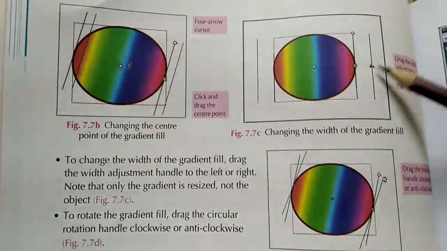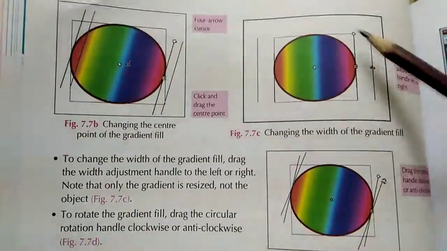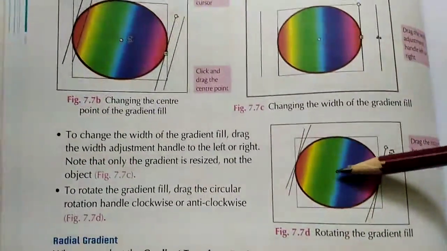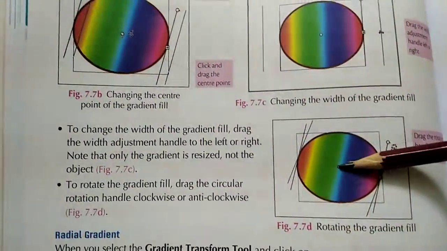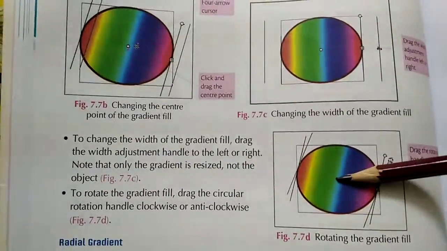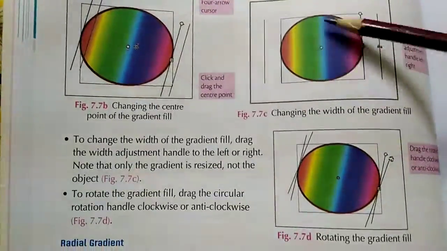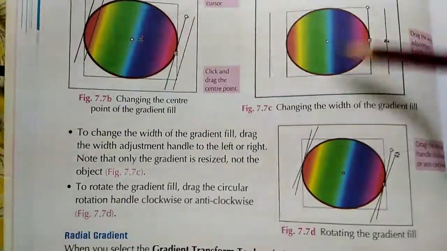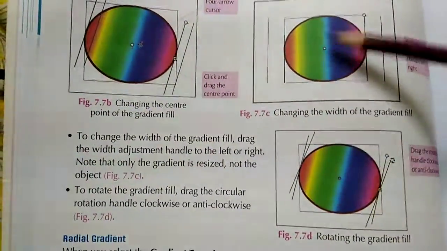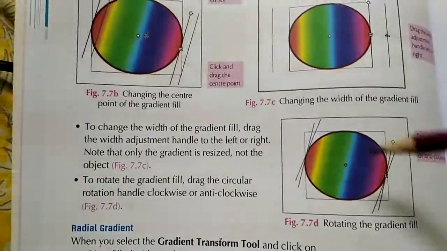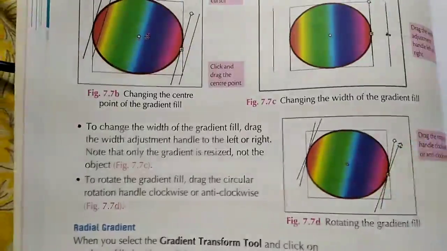See, it's dragging, and you can change the shape of the object and gradient also. And this is the picture when you press the center point of this gradient, and you can rotate it. See, in this picture the color lines are horizontal and vertical, and in this it is a little diagonal. So you can rotate the gradient in your picture.